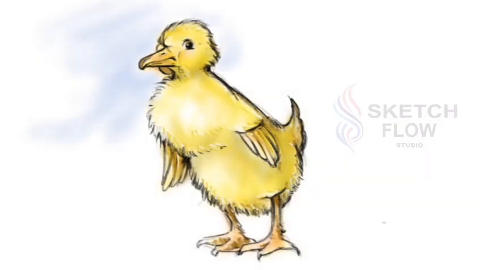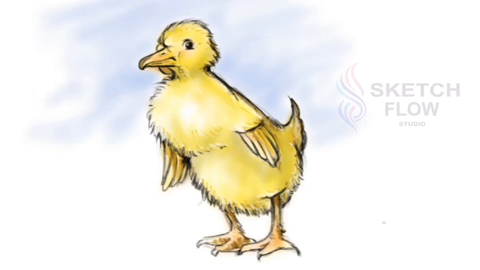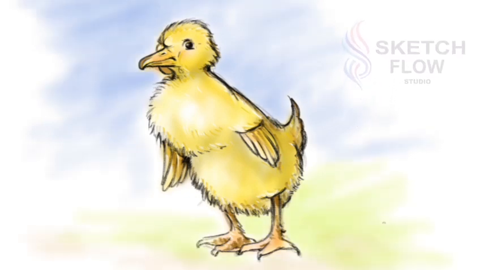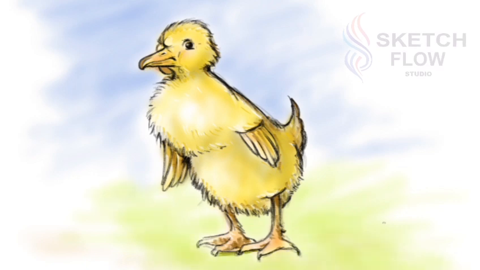After this I'll work a little bit on the background, background and foreground also. Why? Because that character should come out. The background should help the main figure.